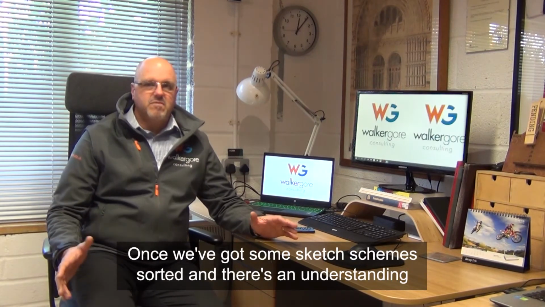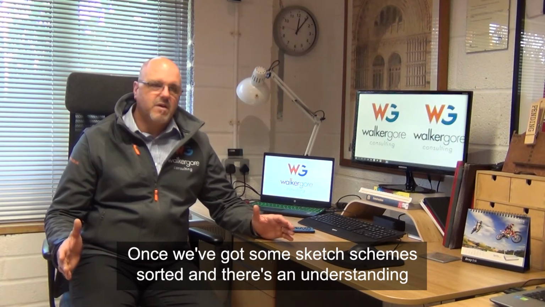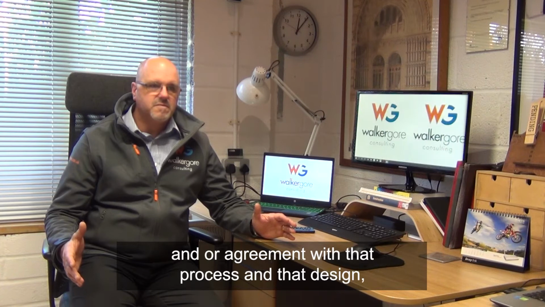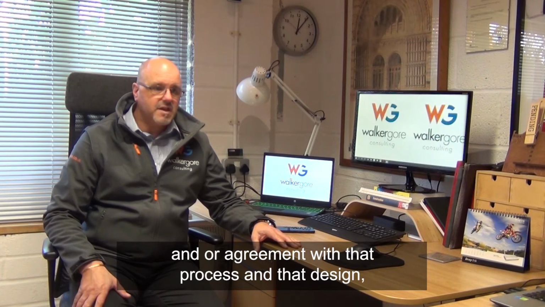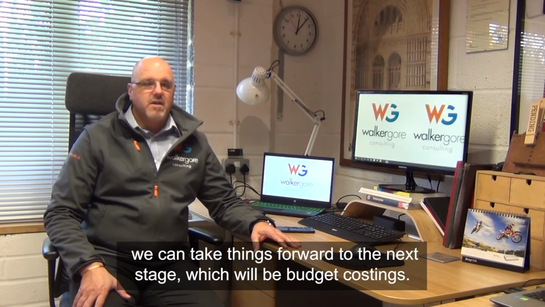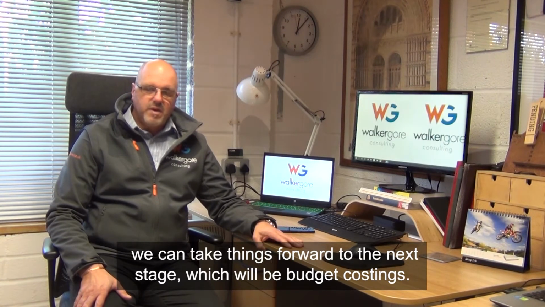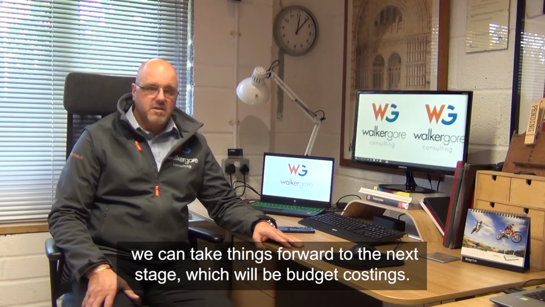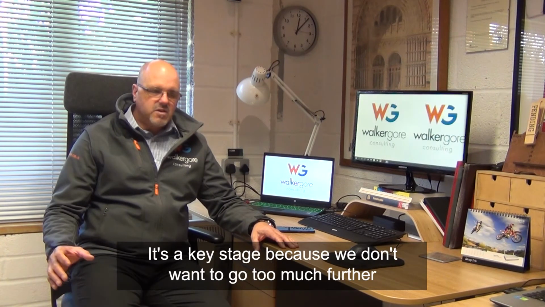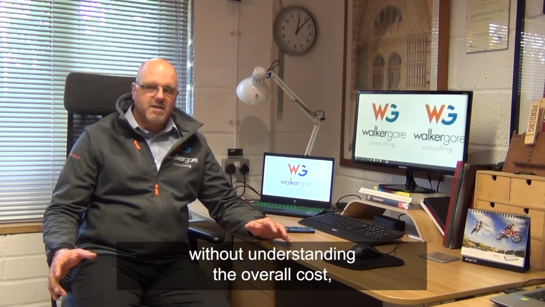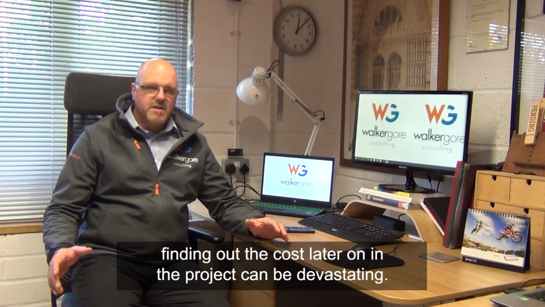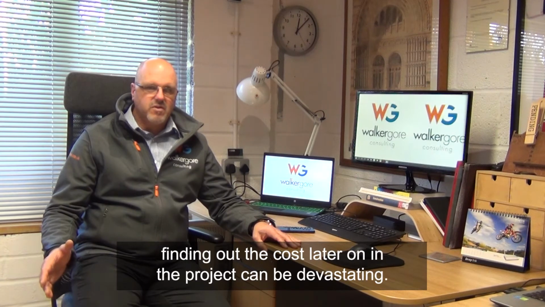Once we've got some sketch schemes sorted and there's an understanding and/or agreement with that process and that design, we can take things forward to the next stage, which will be budget costings. It's a key stage because we don't want to go too much further without understanding the overall cost. Finding out the cost later on in the project can be devastating.